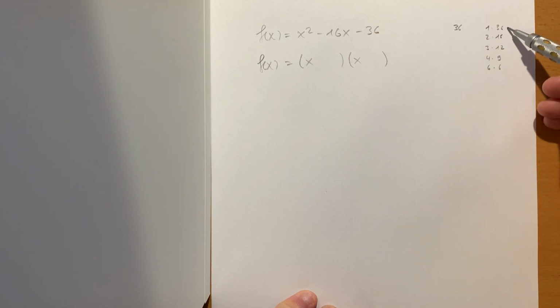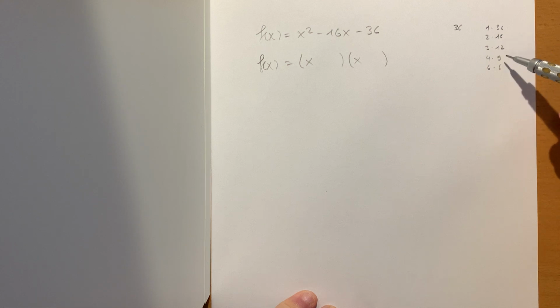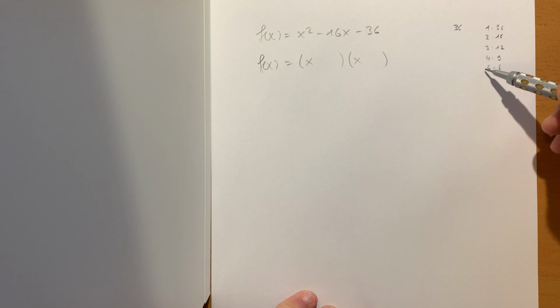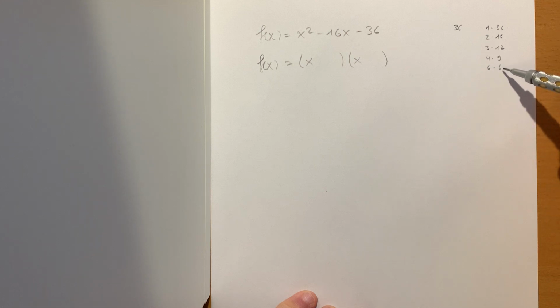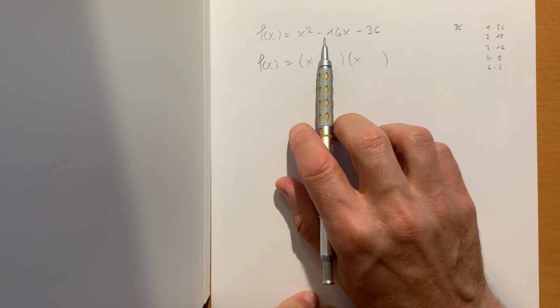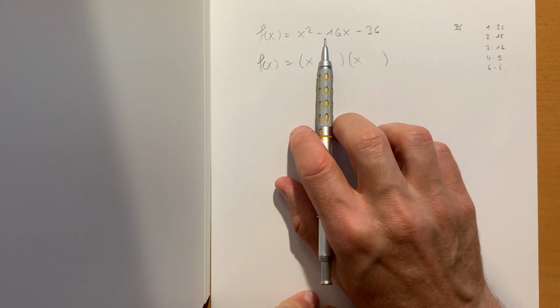So you have 2 options here, 2 here, 2 here, and 2 here. 1 option here because it's 6 times 6, so either the first one is negative or the second one is. It doesn't matter, it's 1 option. So you have in fact 9 options to check. But when you add them up, it has to be minus 16.